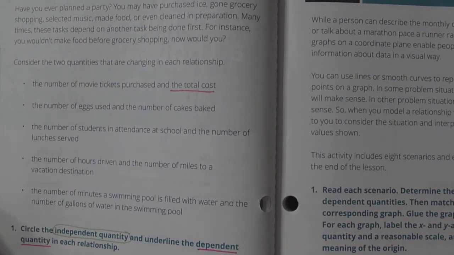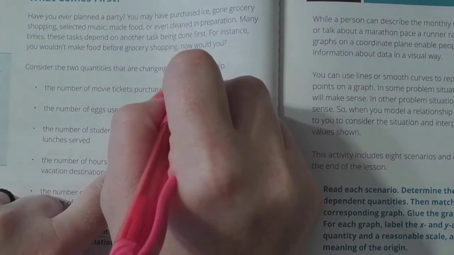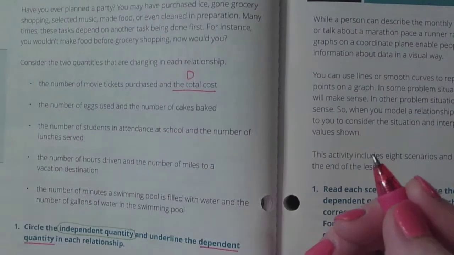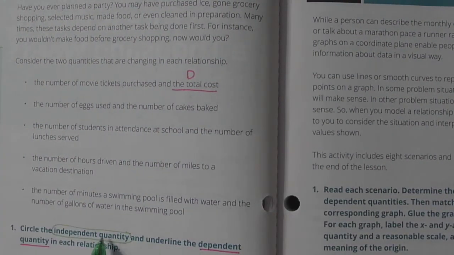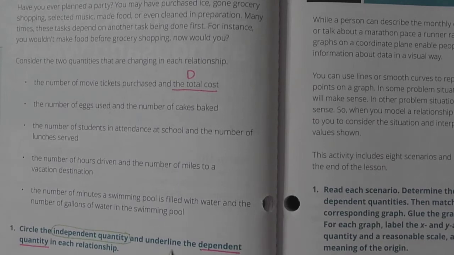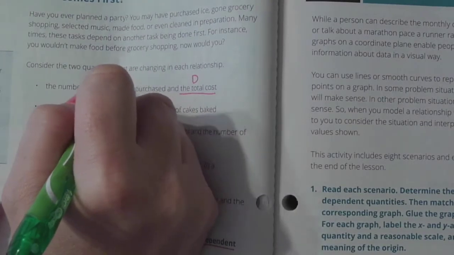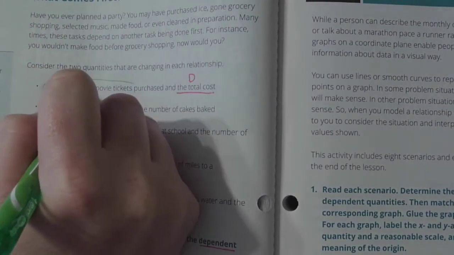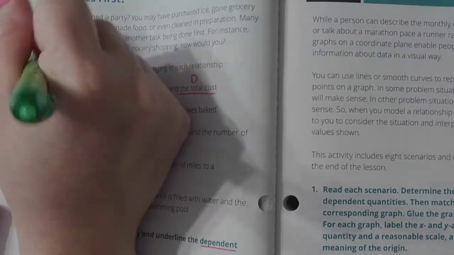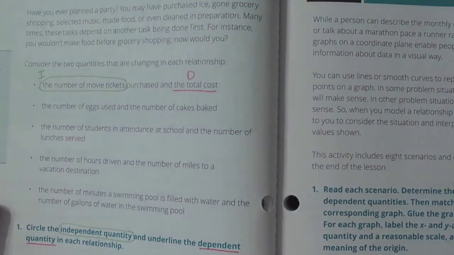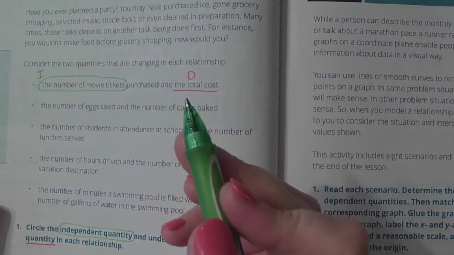Okay, so if that's the dependent, I'm going to still write a D here just so that we can see. I don't know you guys very well yet, so I don't know if anyone is colorblind. We do have two different things that we're doing, but still. Okay, then the number of movie tickets is independent. I can buy one movie ticket or I could buy 500 movie tickets. It's independent, and then the cost depends on if I bought one or if I bought 500.